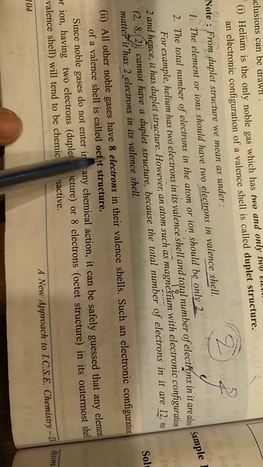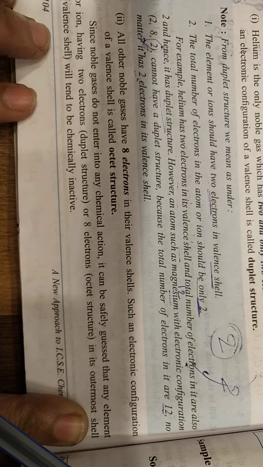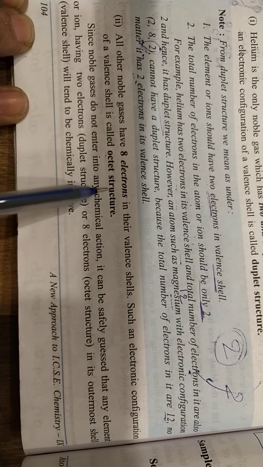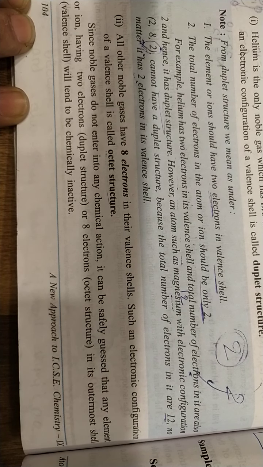All other noble gases have 8 electrons in the valence shell. Such an electronic configuration of the valence shell is known as an octet structure. That is, except helium, the other noble gases have 8 electrons in their outermost shell.